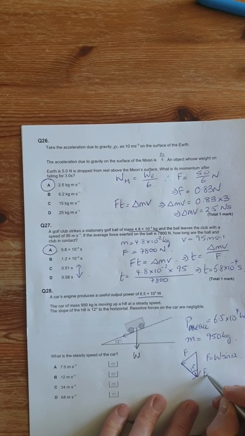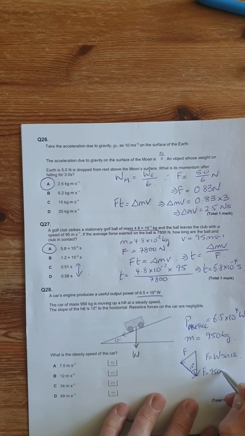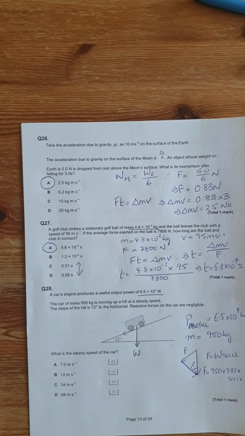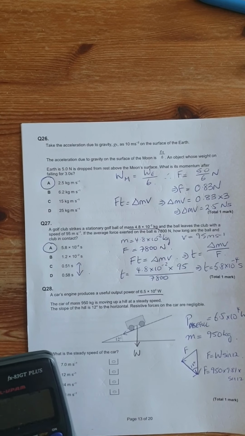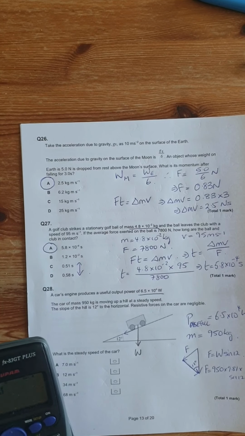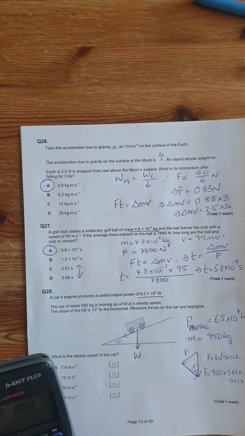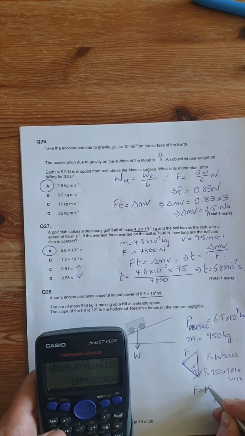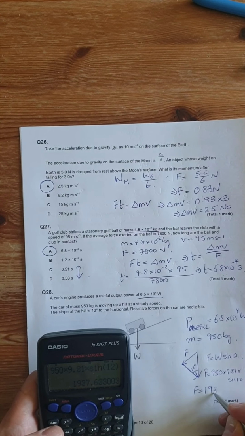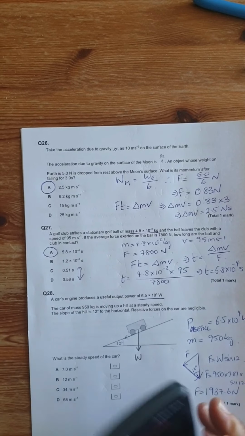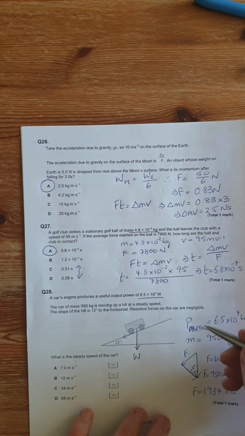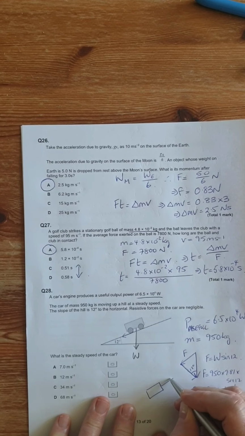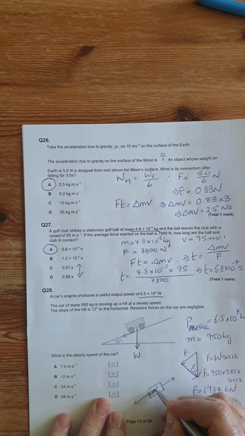So the force is equal to 950 times 9.81 times the sine of 12. That'll give me a force of 1937.6 newtons.